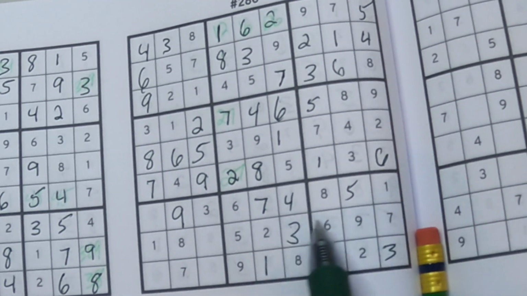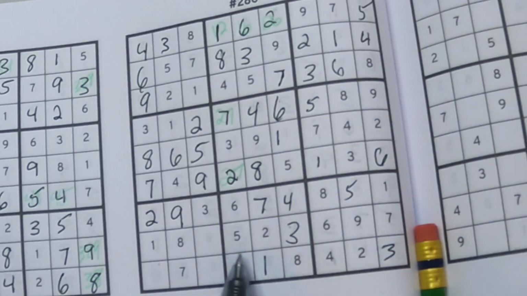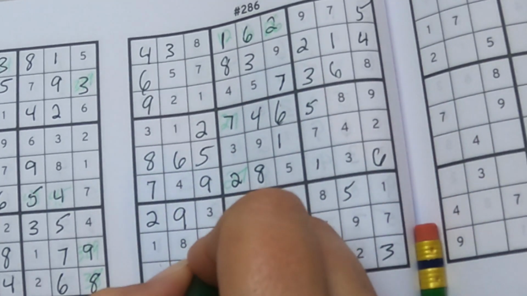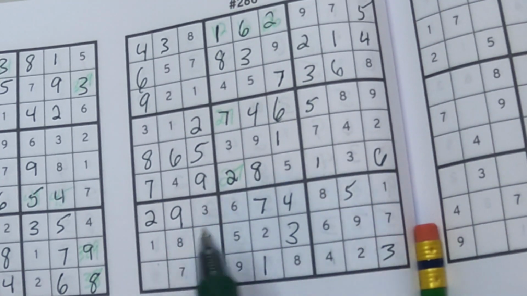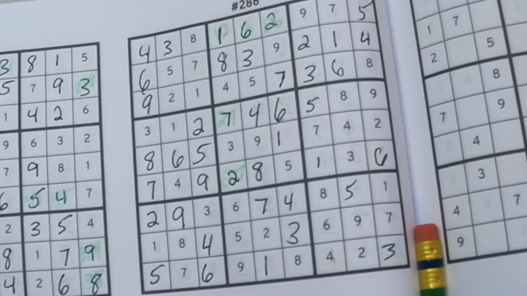For this row now, we're only missing a 2. For this row, we're missing a 4. And now for this box, we're missing 5 and 6. We've got a 6 here, so 5 and 6.